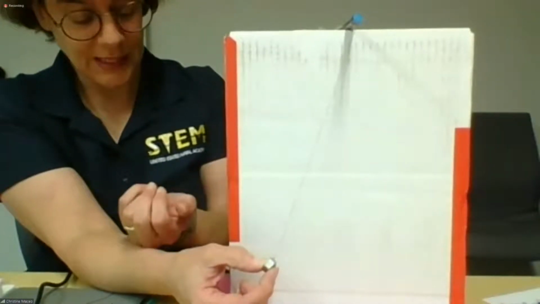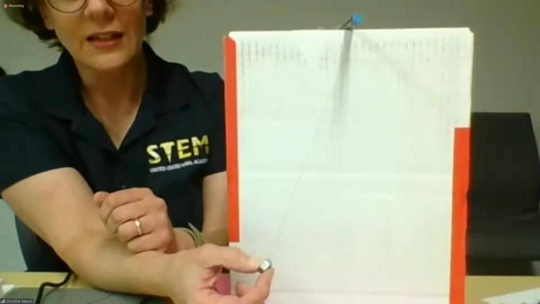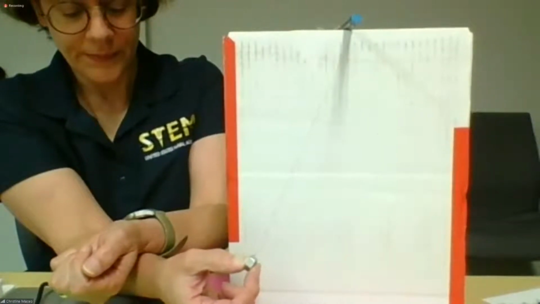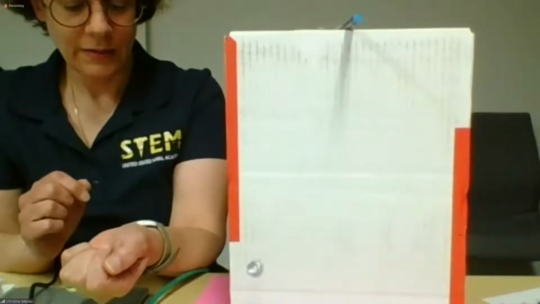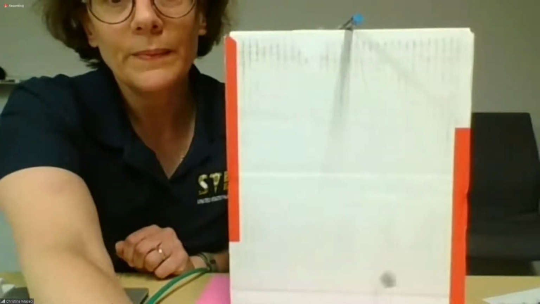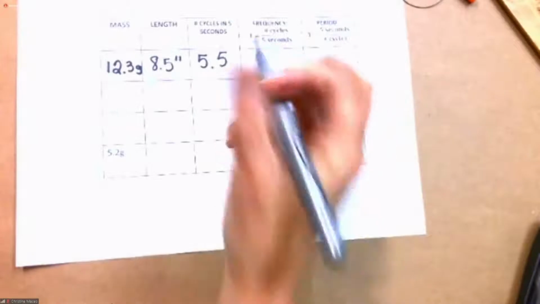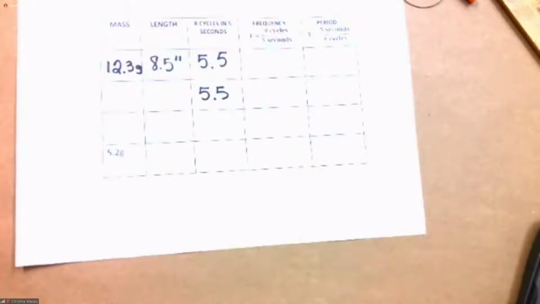And we're going to take the same data, which last time was counting the number of cycles in 5 seconds. So I'm taking a look at my watch again, and I let the bob go. And again, I got 5.5. So I'm going to pull back to our data sheet and record that data. What I got was another 5.5 cycles in 5 seconds.